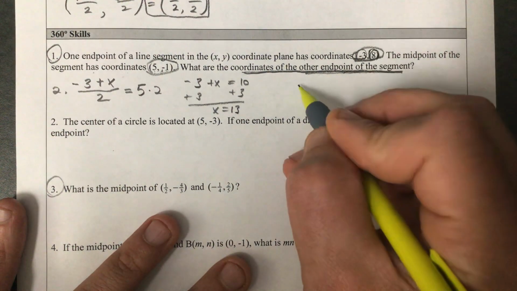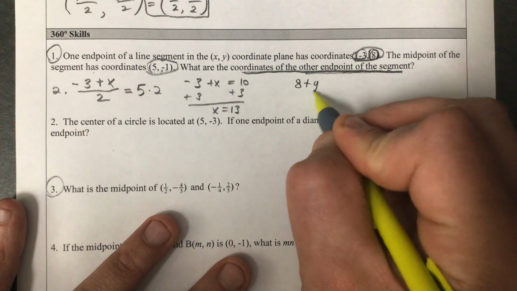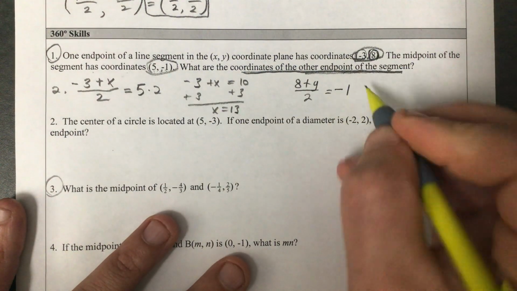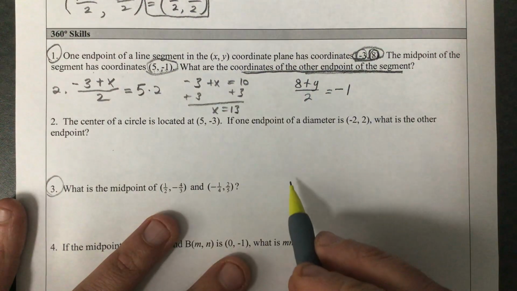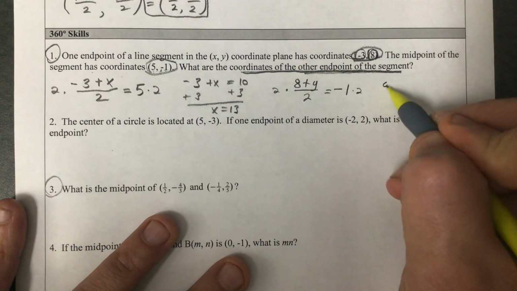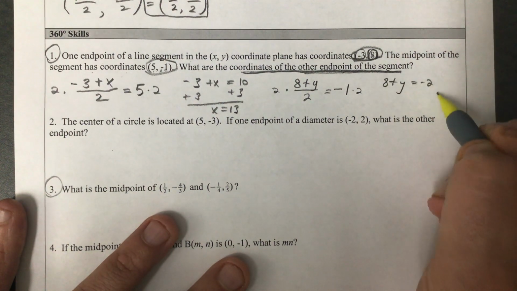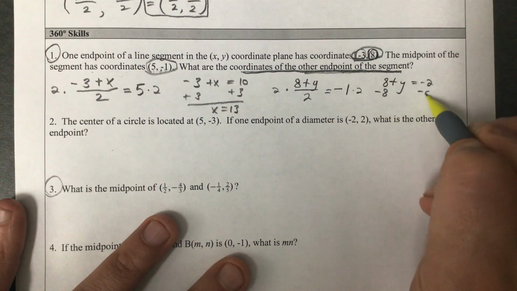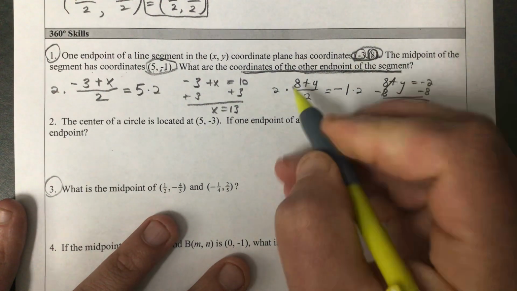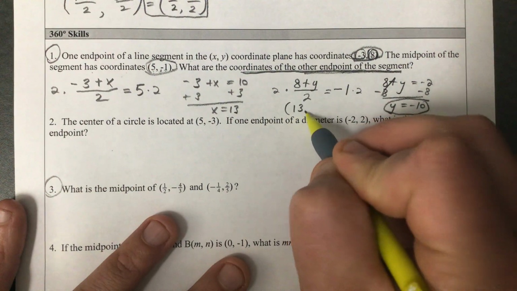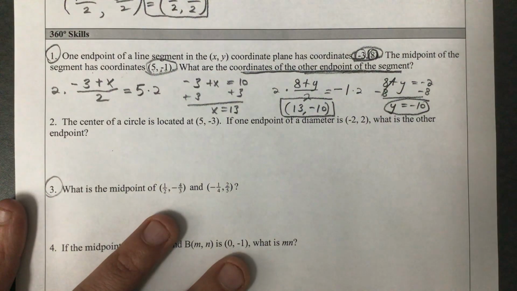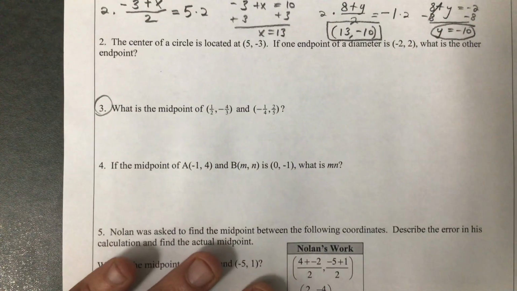That's one endpoint. I'm trying to figure out the other endpoint. So my equation is going to be 8 plus y over 2 is equal to the midpoint, which is -1. Same solving routine. Times 2, times 2. I've got 8 plus y is equal to -2. Subtract 8 from each side, and I end up with y is equal to -10. So my coordinate then is (13, -10). Done with that one.